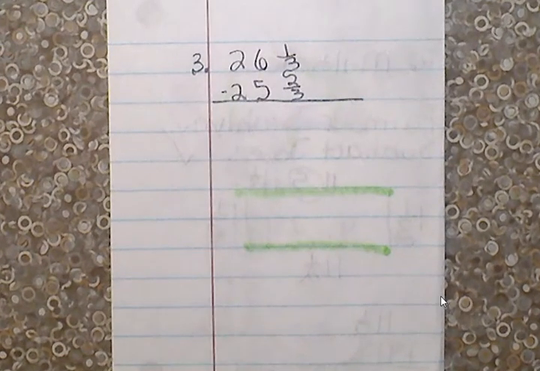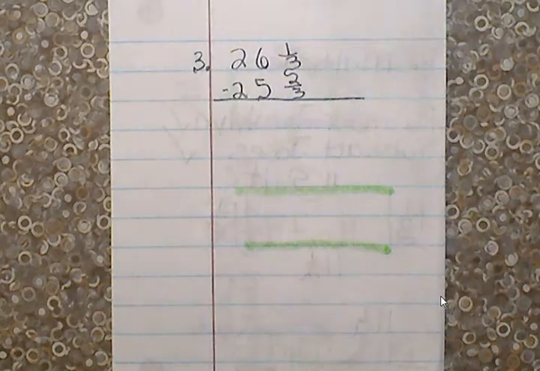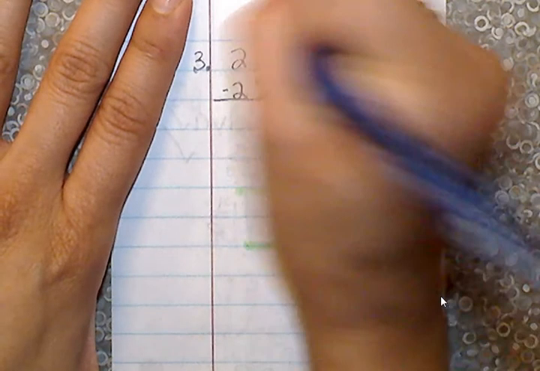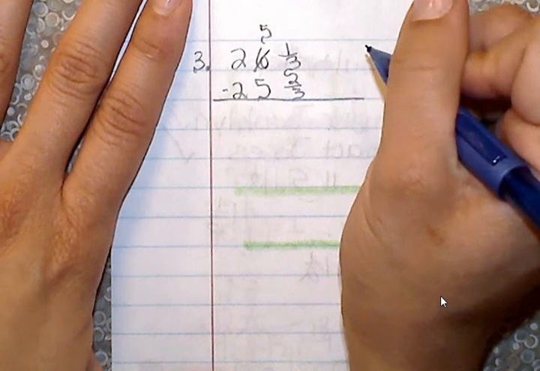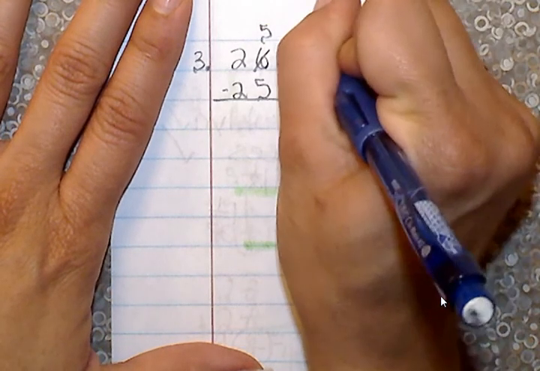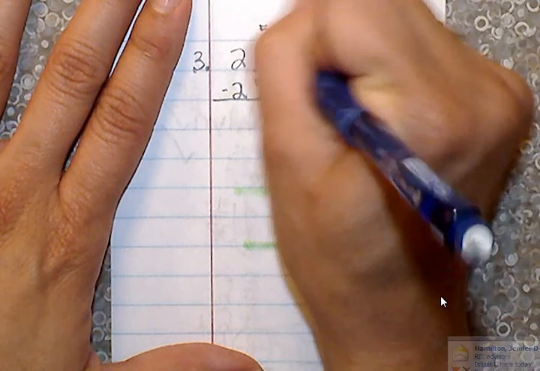But what do you notice? That you can't take away one. We can't take away 2 from 1. So we have to do what? Borrow. We have to borrow. And we borrow what? 1 whole. And I look at my denominator to help me figure out what that is, right? So that's plus 3 over 3, right?